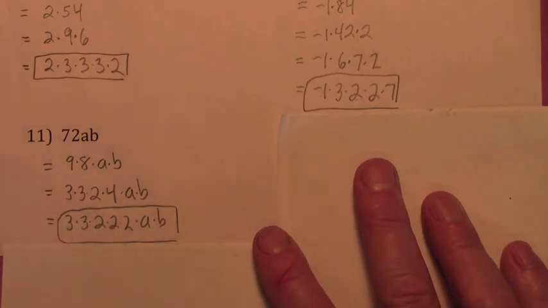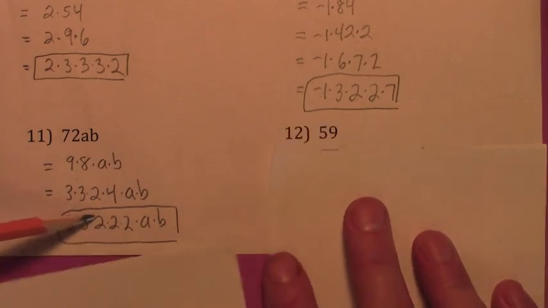One point is don't drop the factors. It's easy to kind of forget to keep them along, but make sure you do that. You don't drop any of the factors. Make sure you keep them along on each step.